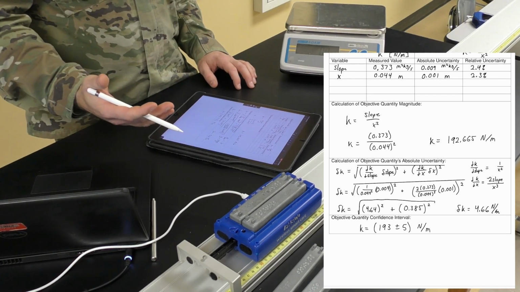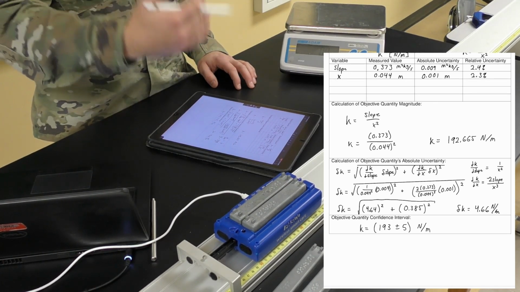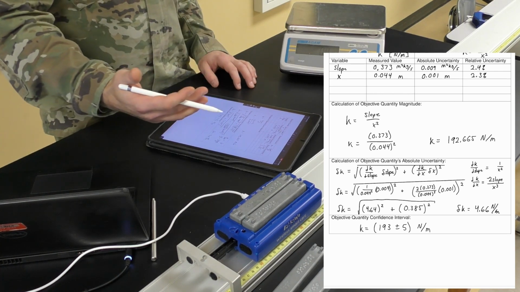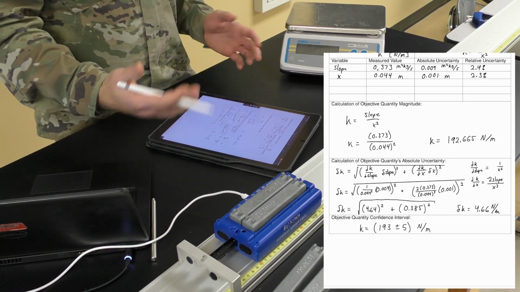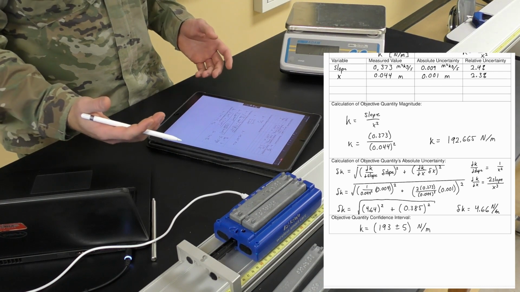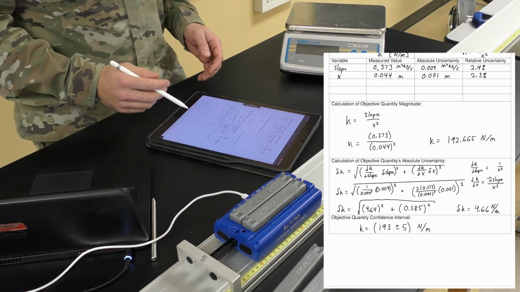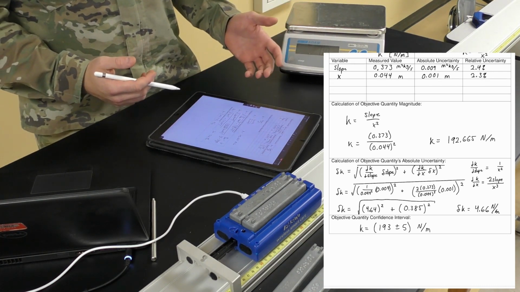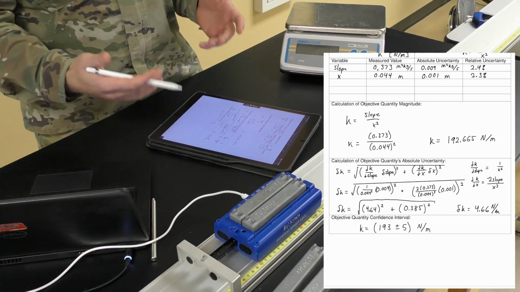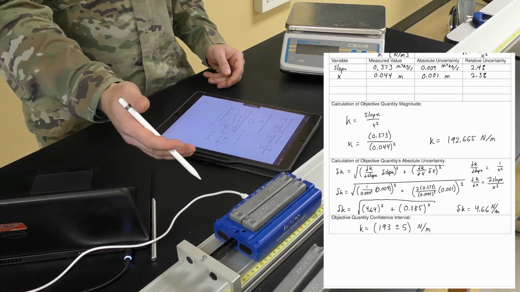Now I'll move forward into the number line analysis, where I compare this value to some known or accepted value for the spring. I'll probably have to go to the manufacturer specifications to get a number for that for my pass code card.